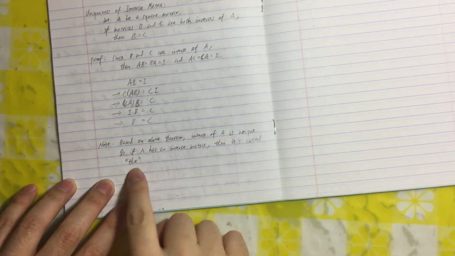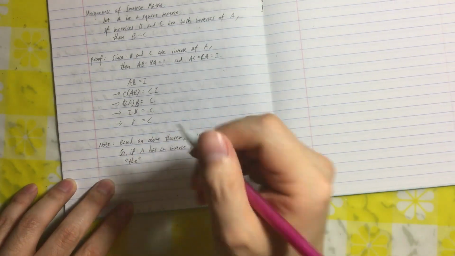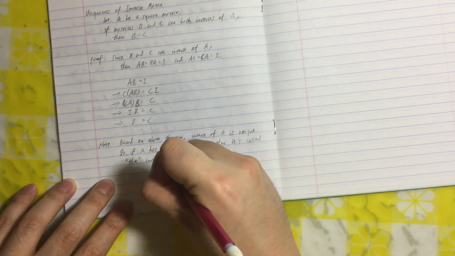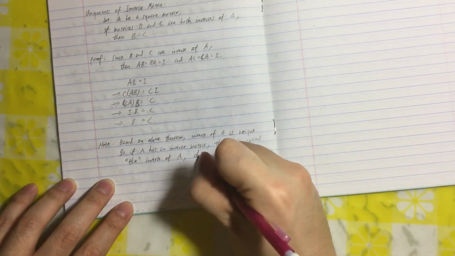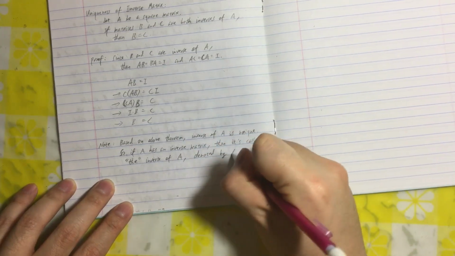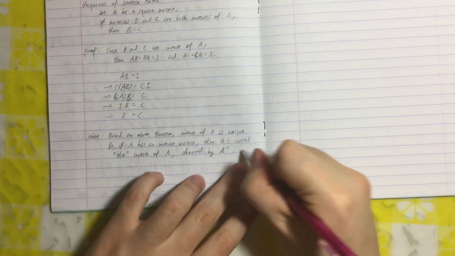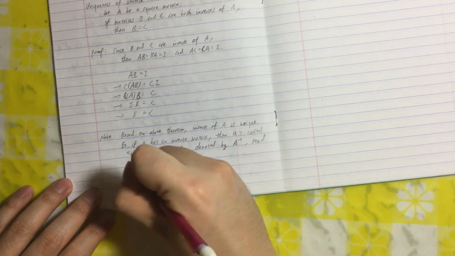It's denoted by A inverse. It's read A inverse.